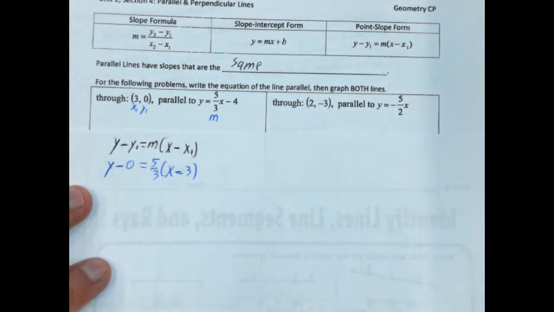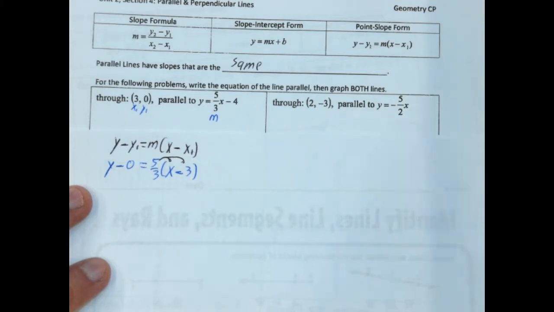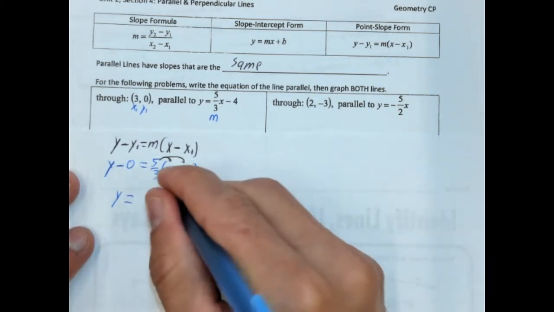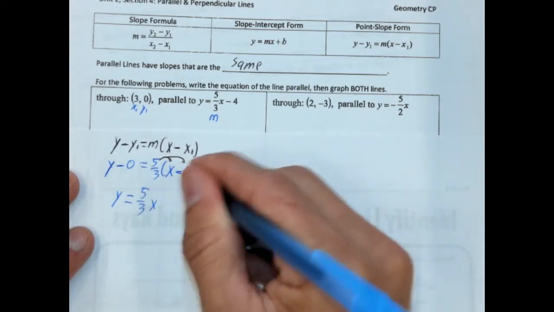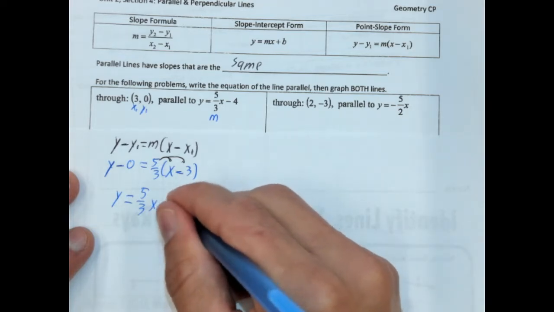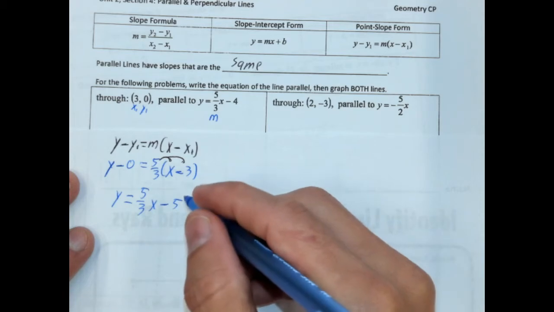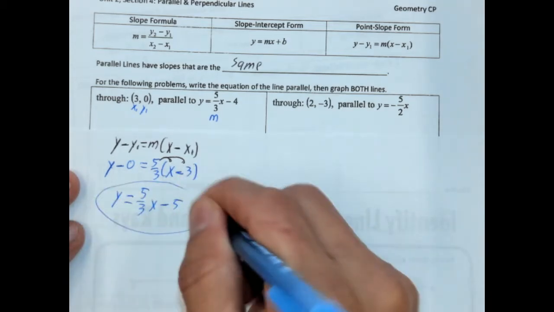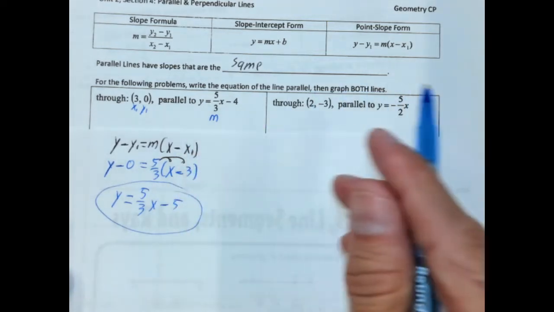Okay, so I'm going to distribute this 5/3. I'm also going to cheat here and do another step. y take away 0 is obviously just y. And 5/3 times x is 5/3 x. And 5/3 times negative 3 would be negative 5, because 5/3 times 3 would be 15/3, which is 5. Or you can cancel out the 3's. So there you go. y equals 5/3 x minus 5. That's the equation of the line that's parallel to that.